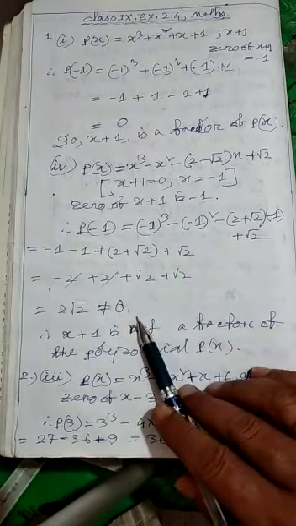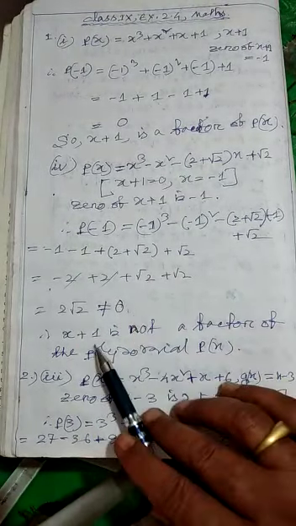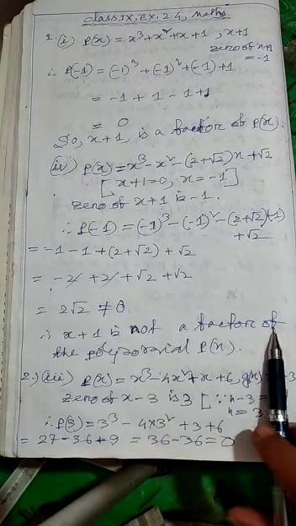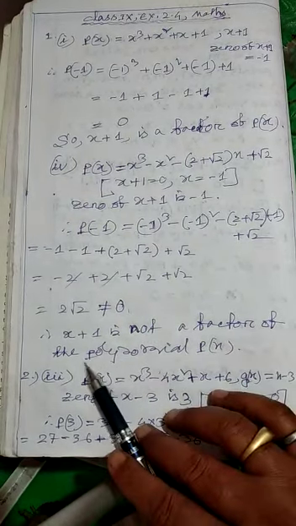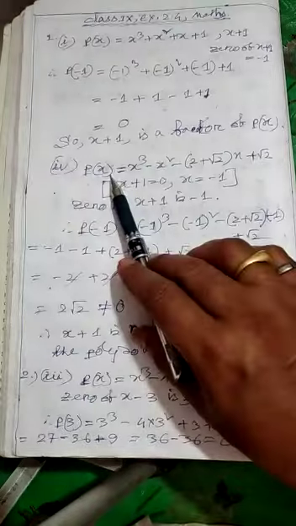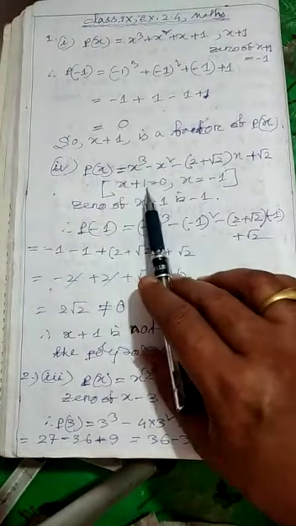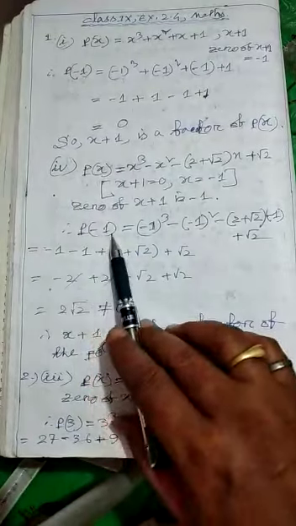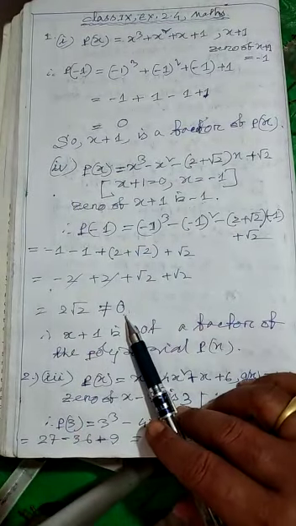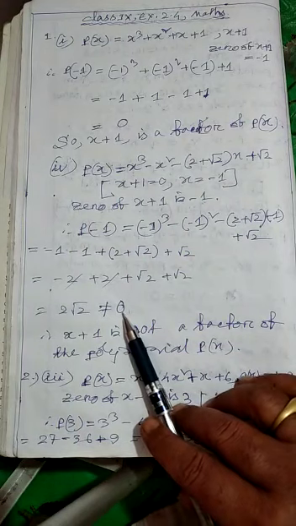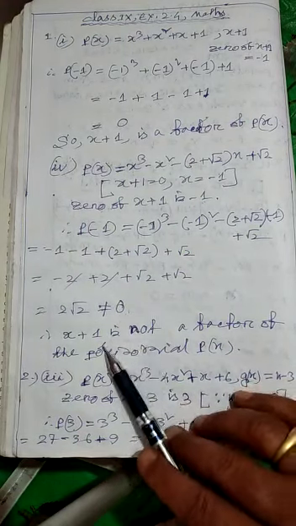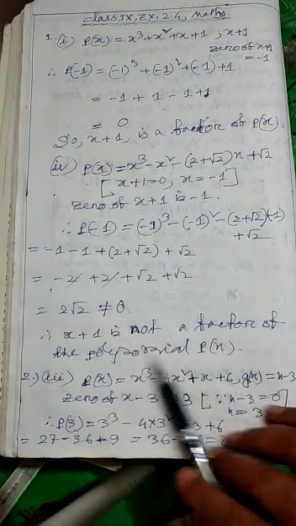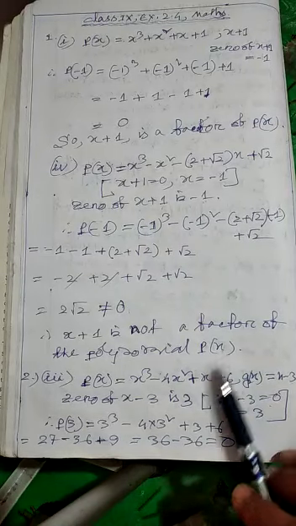Since it is not equal to 0, x plus 1 is not a factor of the polynomial p(x). So x plus 1 is not a factor of this, because p(minus 1) is not equal to 0; it becomes 2 root 2, which means we got 2 root 2. So x plus 1 is not a factor of the polynomial p(x).